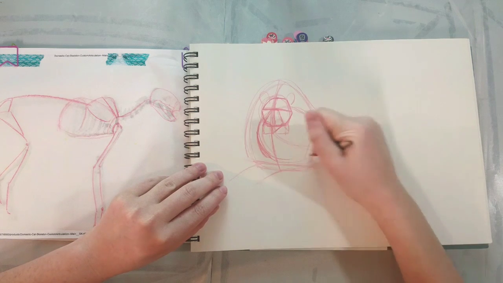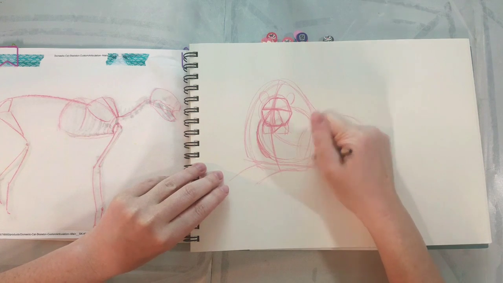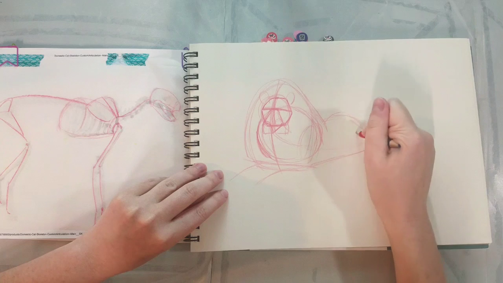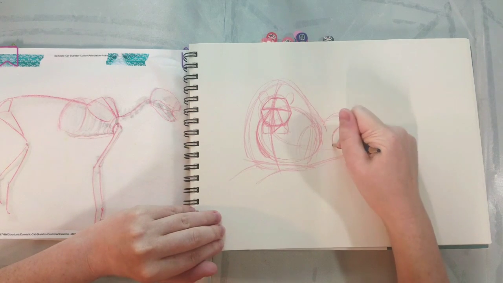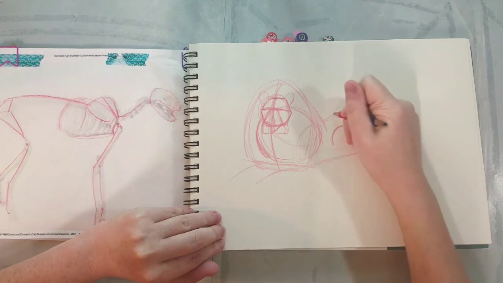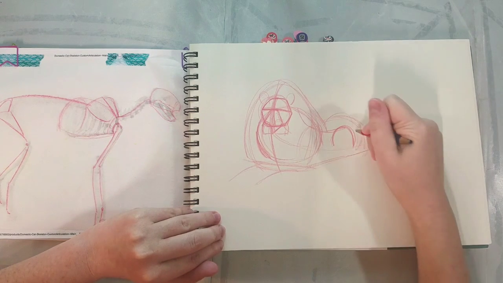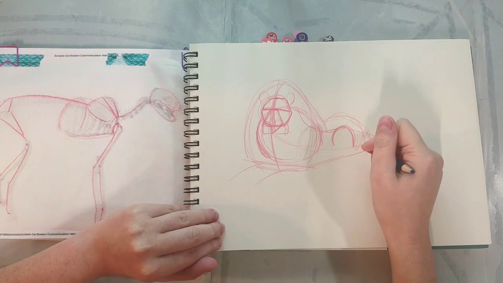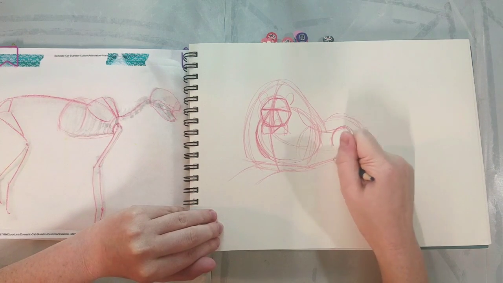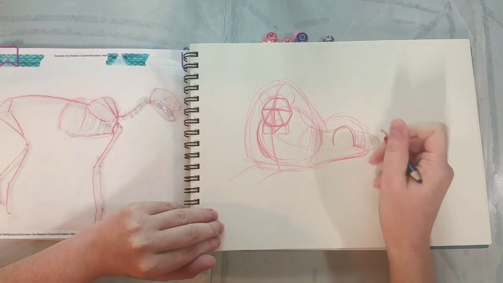So I'm guessing that other lion was pretty skinny. And then he is in the loaf position. His pelvis would be here. His backbone would be here. His tail's curled around. His legs are under him. So something like this.